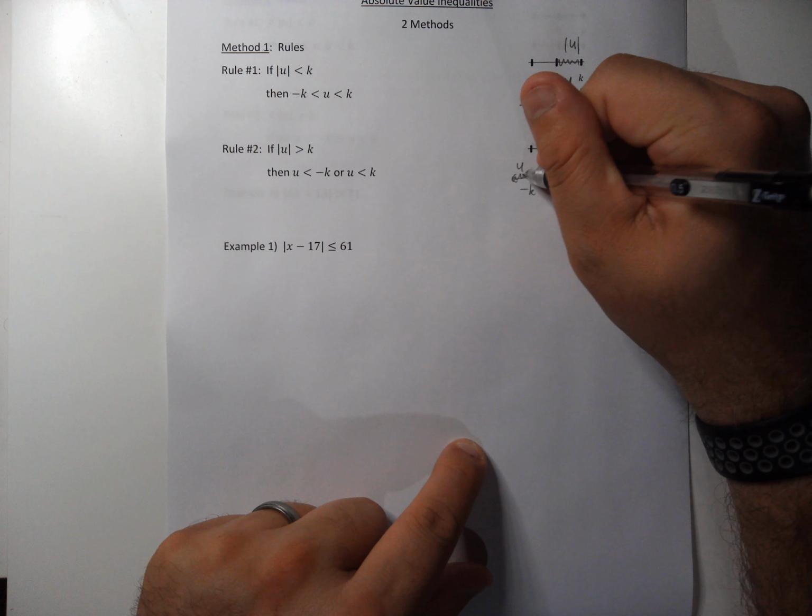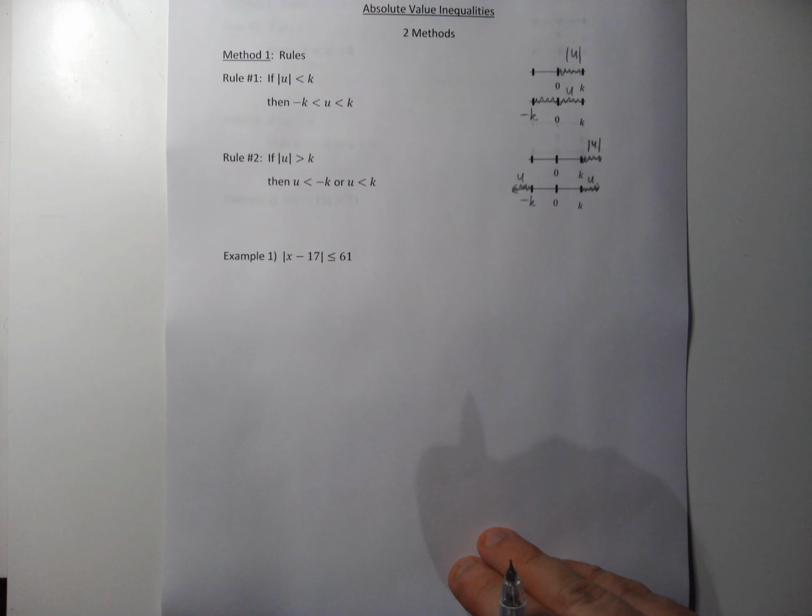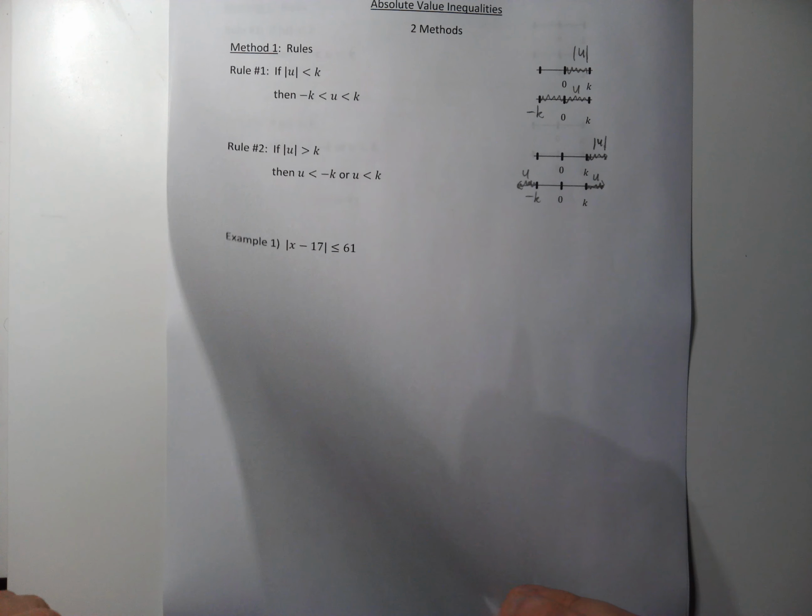Likewise, if the absolute value of u is greater than k, then the absolute value of u is over here. If I drop the absolute value braces, that opens up a mirror image on the negative side, opposite 0. Okay? So I'll explain it again on the next page.